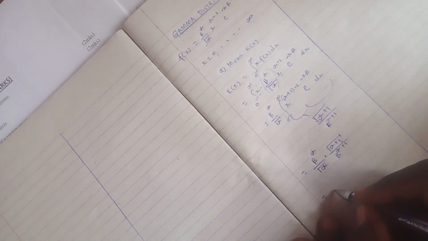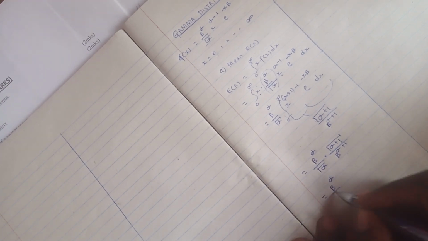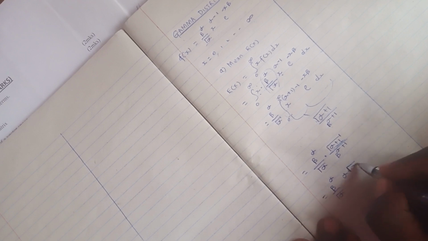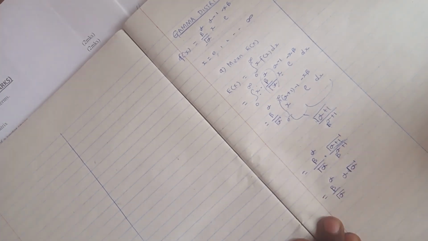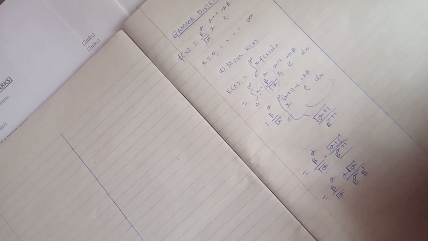So it will be beta alpha, then we have gamma alpha, but when we simplify gamma alpha plus 1, it will be alpha times gamma alpha. This one can be easily written by this one. Then beta alpha plus 1 can also be written as beta alpha multiplied by beta power 1, laws of indices.